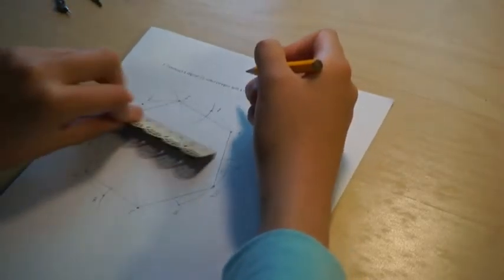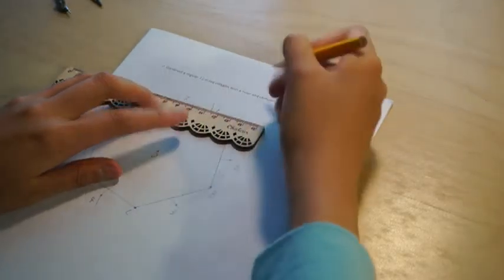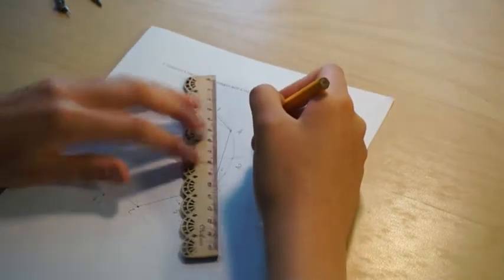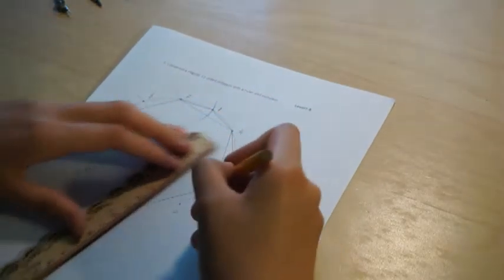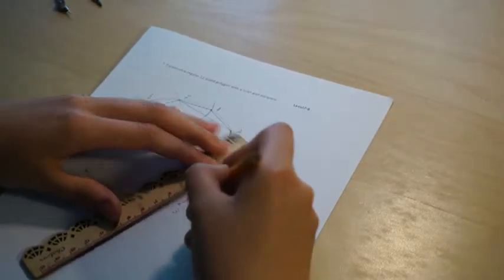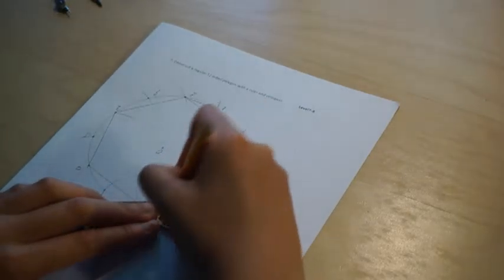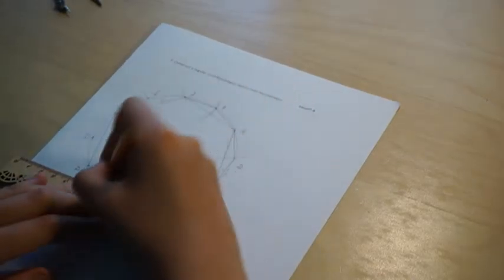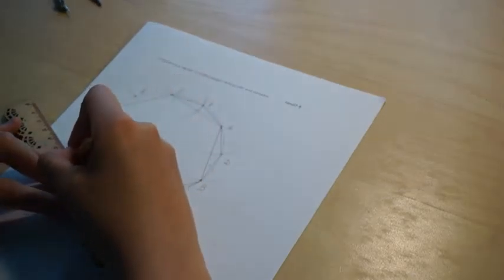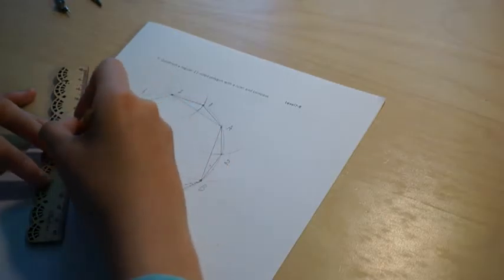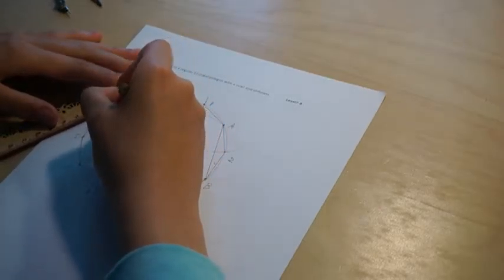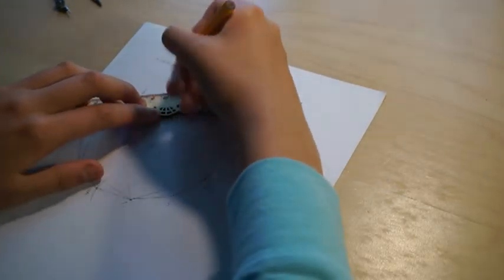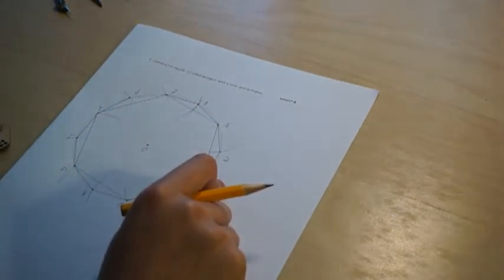Finally, point 6, and then construct it. Now we have constructed a regular 12-sided polygon.